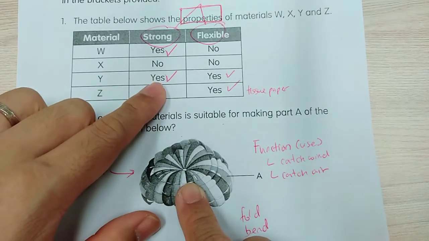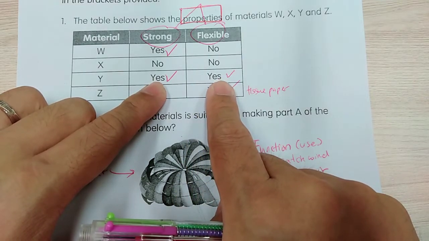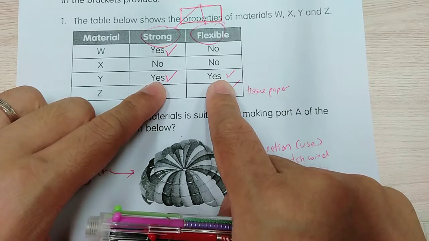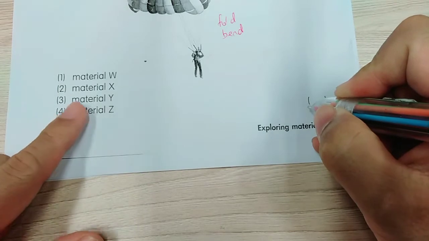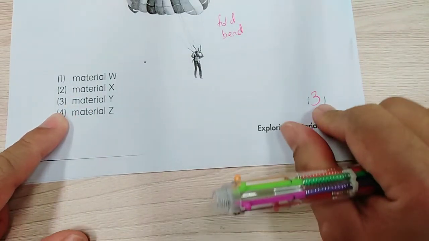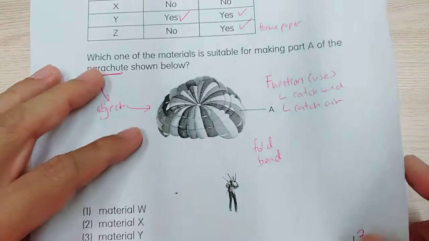Y is something that is strong, it won't break easily, and it's flexible. You can fold it, it can bend, right? It can open up to catch wind. So therefore Y is the best choice. And material Y is here. There's number 3. You write down 3 in the bracket. And if you have the OAS, you will also shade the bubble 3. Next page now.